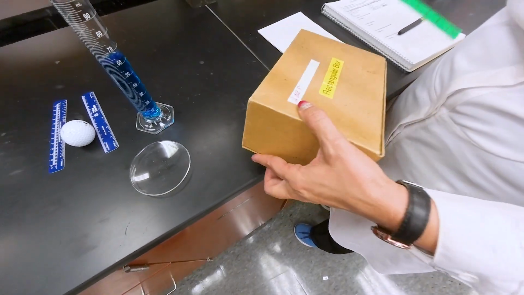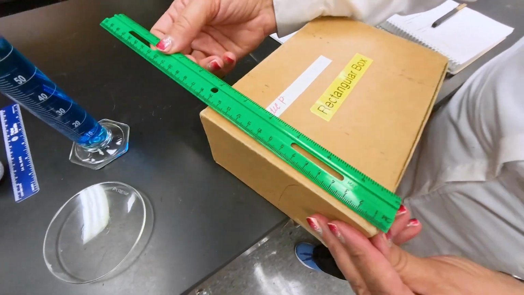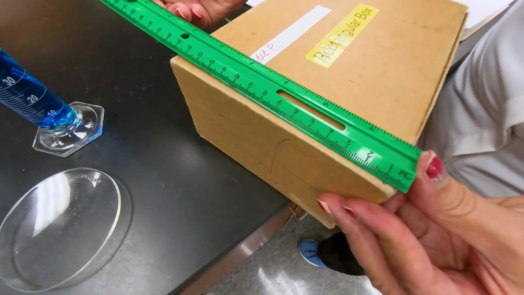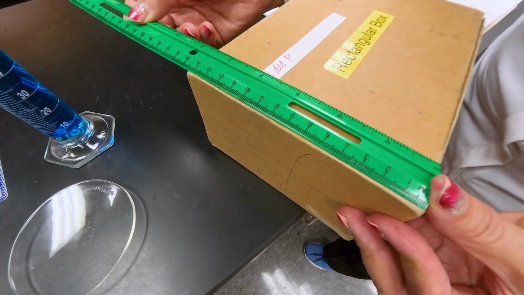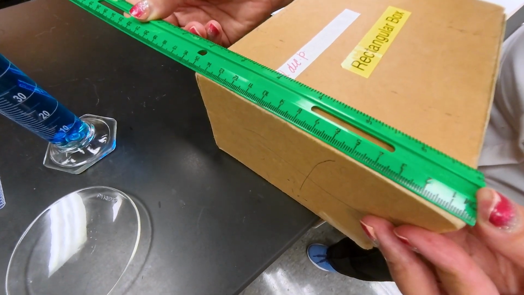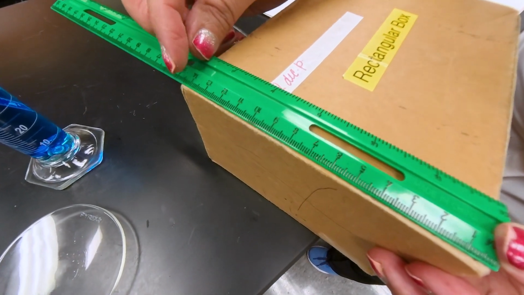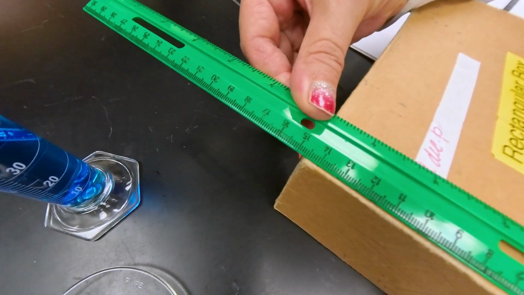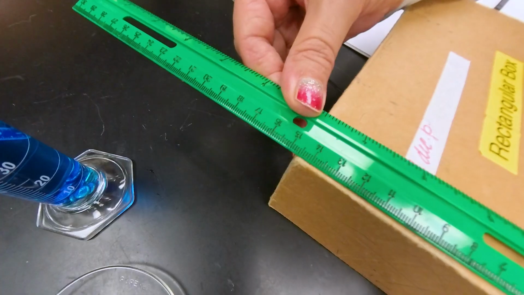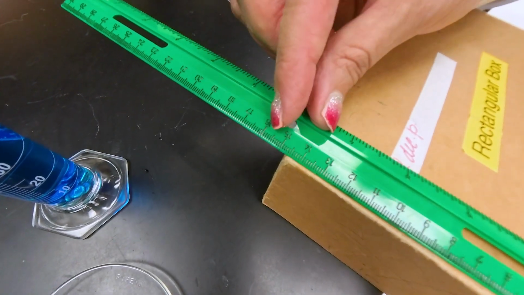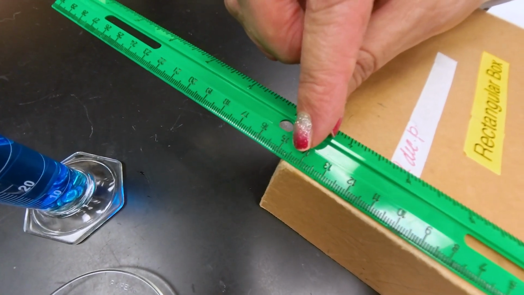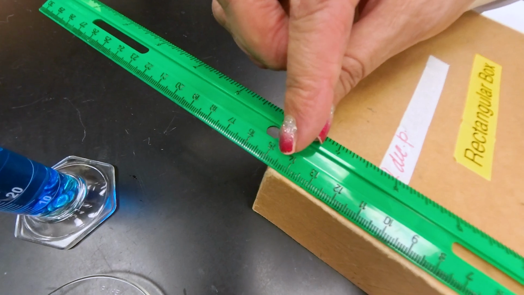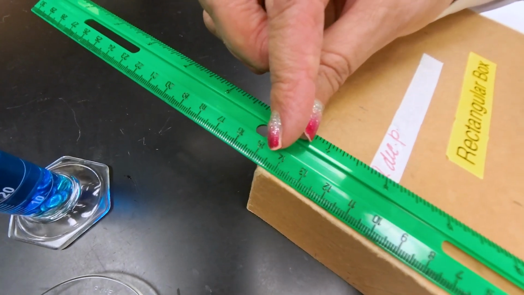Then you measure the width the same way, from 0 you go to see what number it aligns with, and this is what's important for us: the edge aligns to what number exactly. So it's between 14.5 and 14.6. You estimate the last digit.